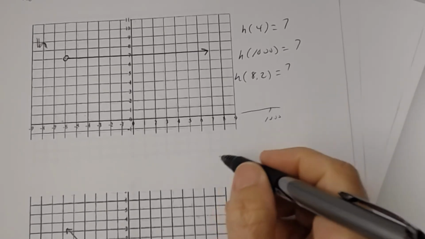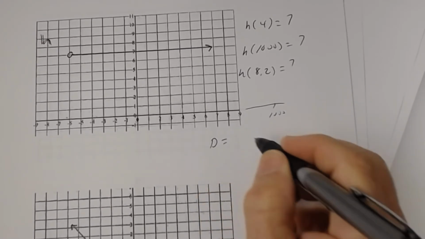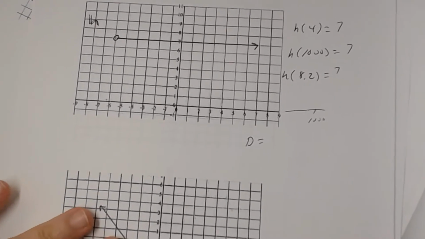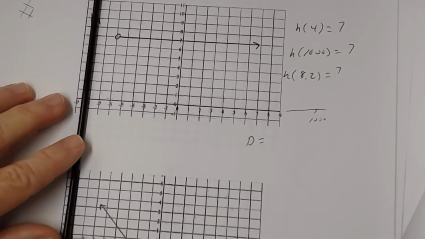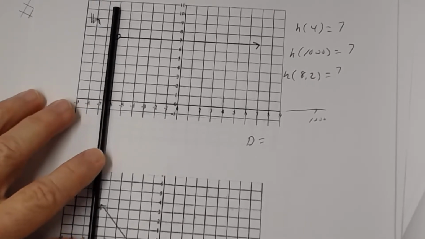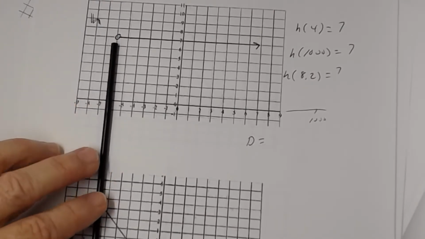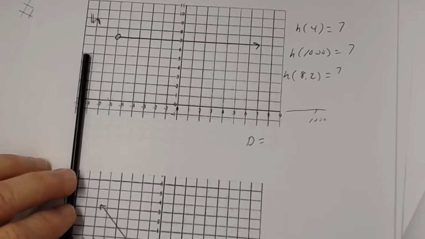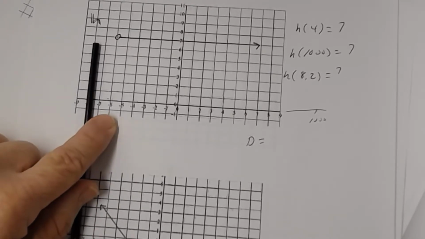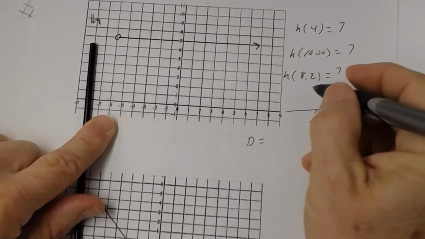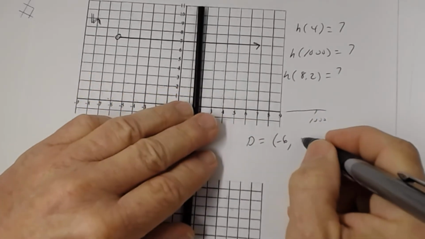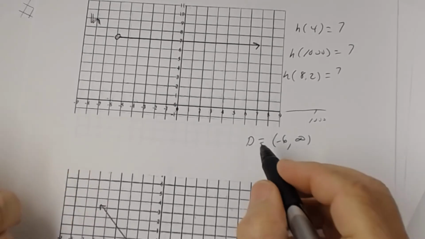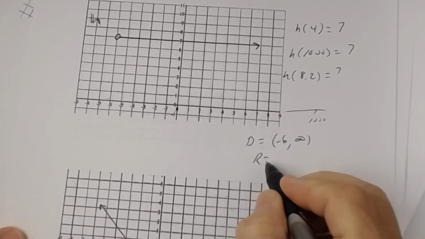All right. Now, what's the domain? Remember, domain, you go along the x-axis. So when I go along the x-axis, I start here, right? But what do you notice about this point? It's open. What's that x value? Negative 6. Okay, so parentheses negative 6 all the way to what? Infinity.